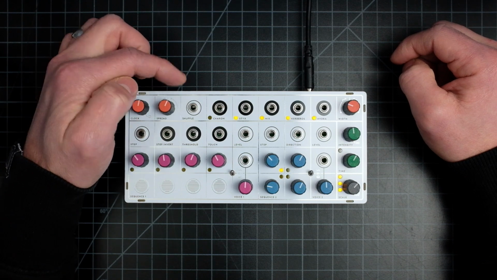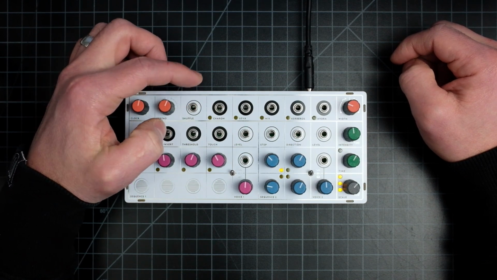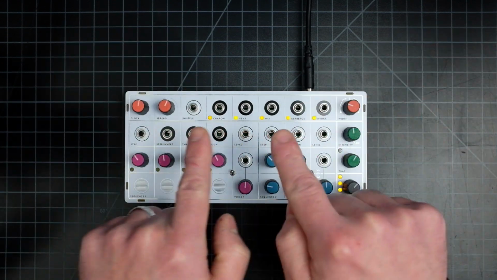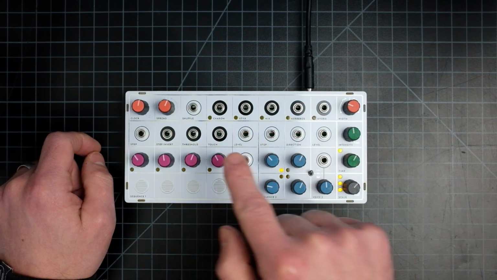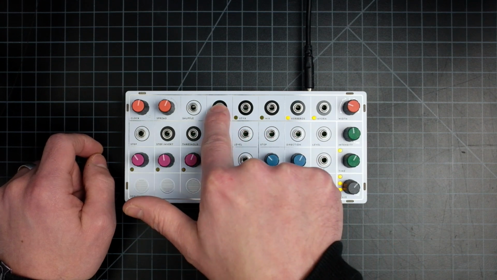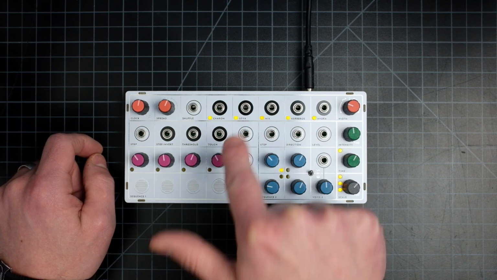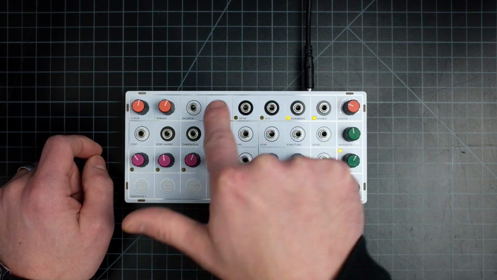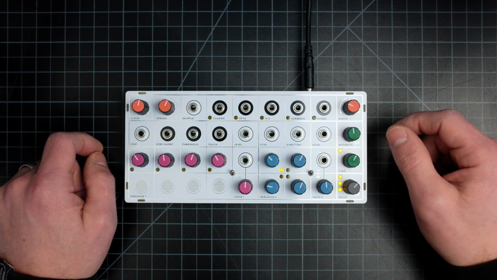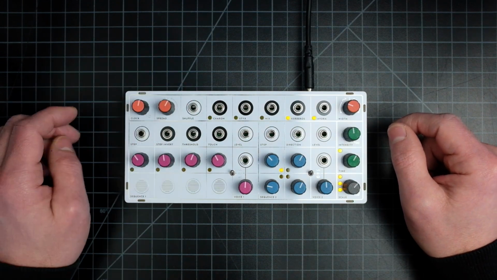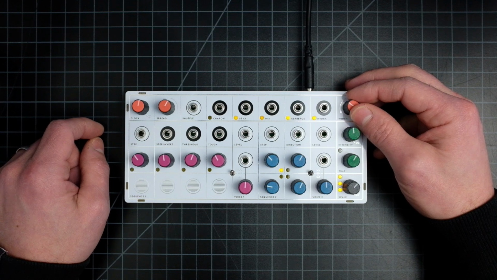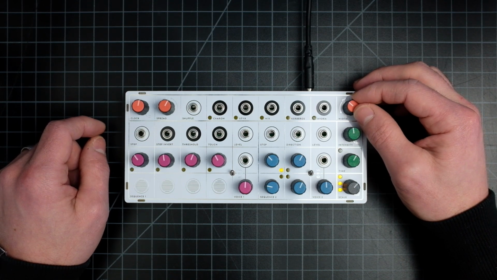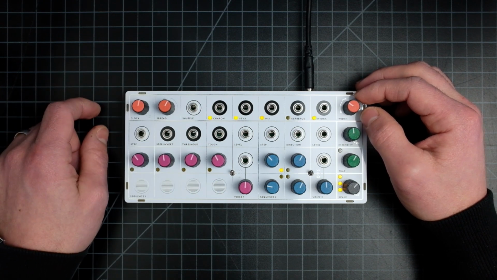And then there's one more thing here. This is the shuffle input. And if you send a high signal into here, it will shuffle the signals. So the signal from this first output will move to the second output, and so on. And then the signal from this last output will start coming out of the first output. And so you can use that to inject some chaos or some syncopation and get some polyrhythms, depending on how you use that shuffle input.